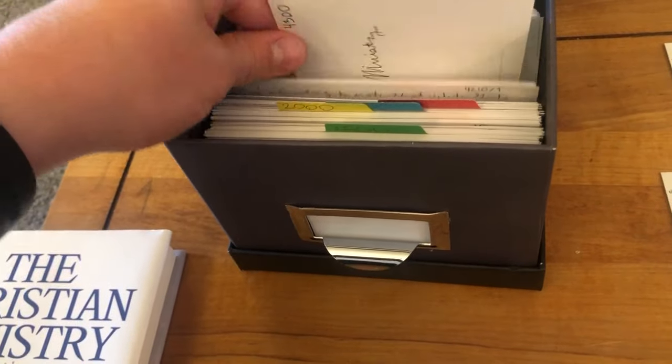Okay, that's my preaching card, and this is going to go behind my pastoral ministry card. Okay, great. And eventually we're going to file these behind it too. So now what we're going to do is order these.